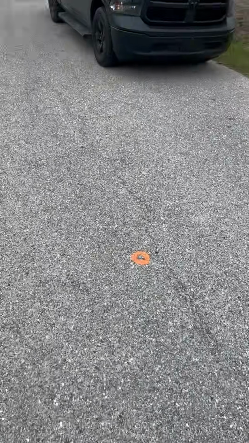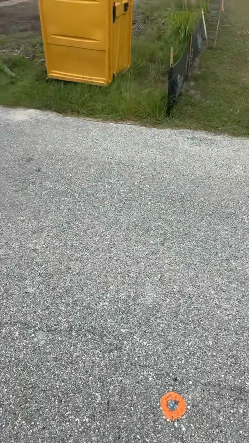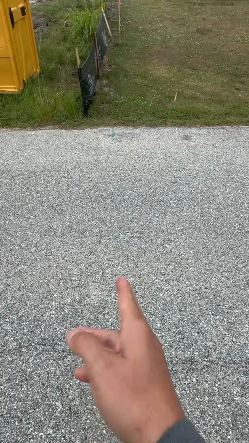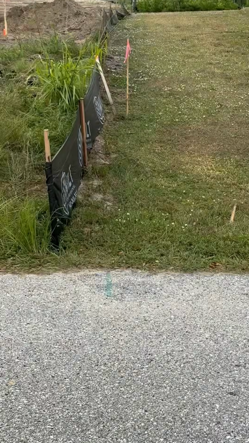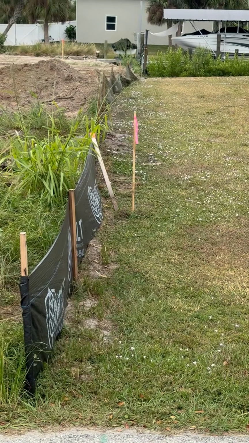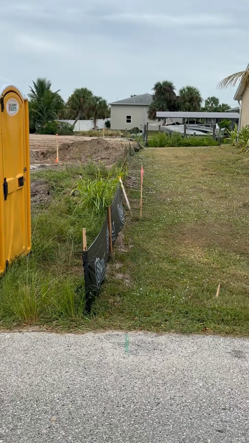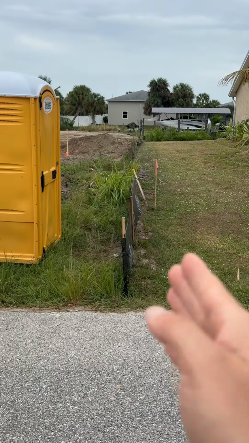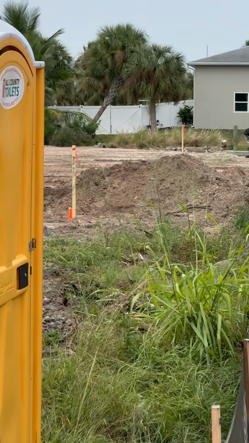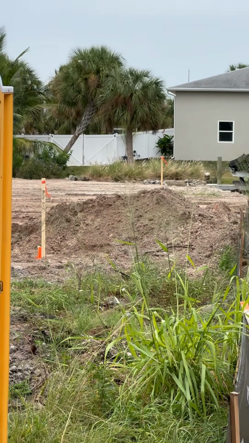In addition to that, our survey crew also comes out and marks the left and right hand corners of the lot. And this is important because you want to know where you begin and where you end, where your lot begins and where you end. Our lot begins here. As you can see, it goes back through the pink flag, which was just put down. And this is essentially the right hand line of the lot. And so if you can imagine, the right hand line of the lot will be here, and the house will begin somewhere over here behind the porta potty where those orange flags are.